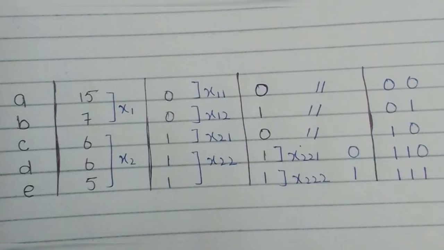For x2 in stage 2 we will divide x2 into x21 and x22 and repeat step 4, assign 0 to upper and 1 to the lower. So we assign 0 to C and 1 to DE. In stage 3 we will subdivide x22 into x221 and x222, so we get D and E. Repeat step 4, assign 0 to the upper and 1 to the lower. So for D we get 0 and for E we get 1.